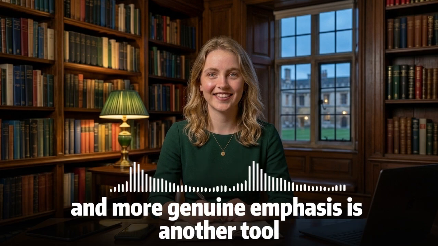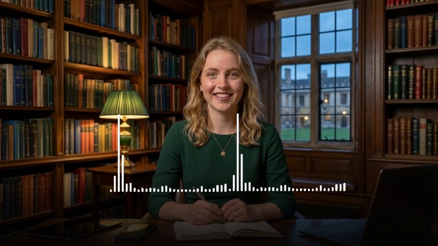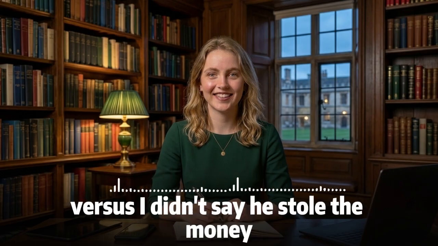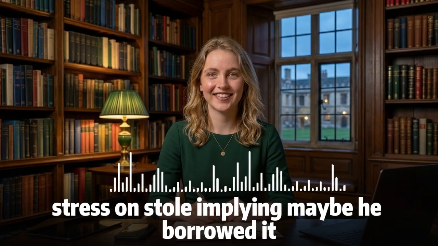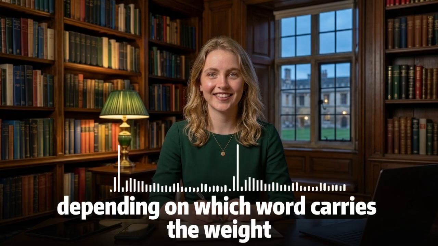Emphasis is another tool. Natives stress certain words to shift meaning. Compare "I didn't say he stole the money," stress on I, implying someone else said it, versus "I didn't say he stole the money," stress on stole, implying maybe he borrowed it. The meaning shifts depending on which word carries the weight.